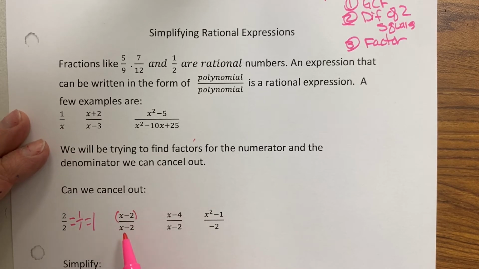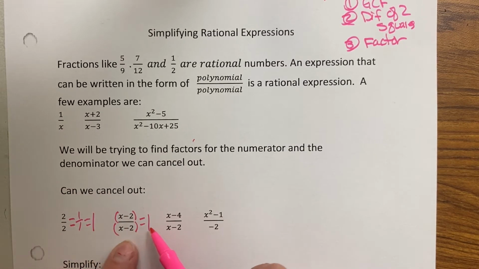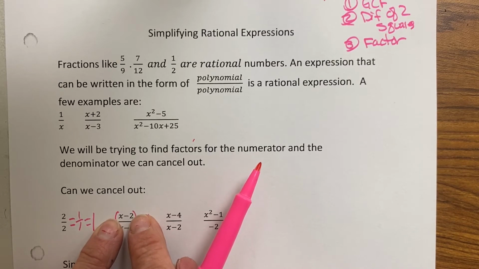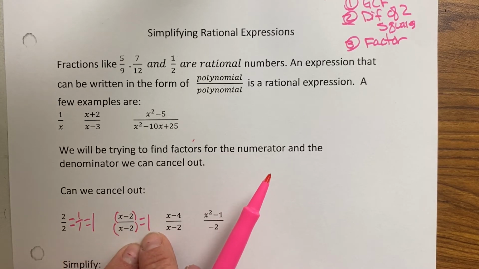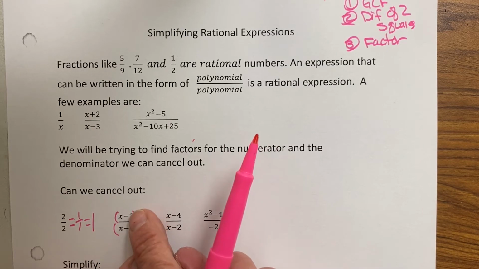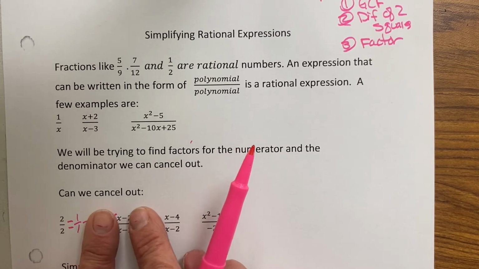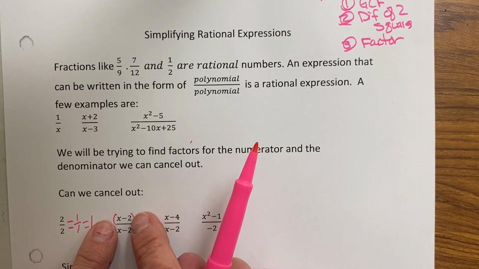x minus 2 is an expression divided by x minus 2. These look exactly the same. This is going to equal 1. And it is not because I can divide x by x and 2 by 2 to get 1. That's not the reason. It's because this is one expression. The expression x minus 2 divided by the expression x minus 2 is equal to 1. Because they have a subtraction sign, you cannot just go in and cross out the x's. You have to make sure that the expressions look exactly alike.